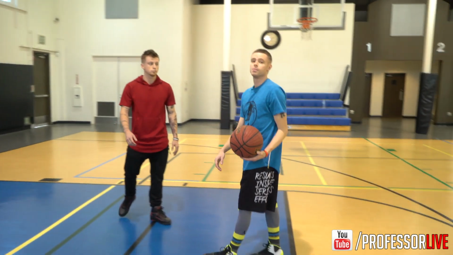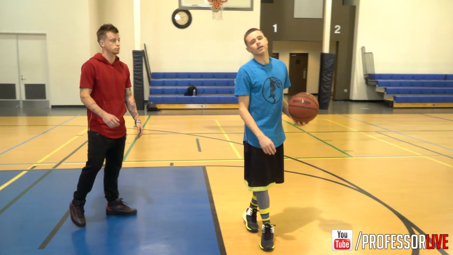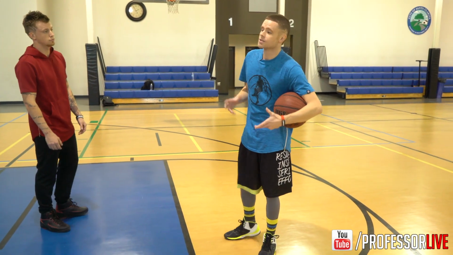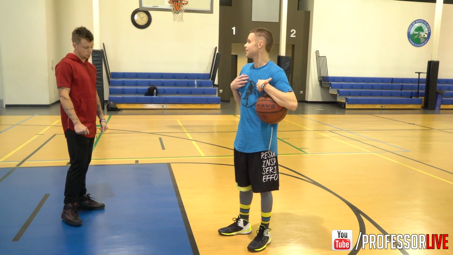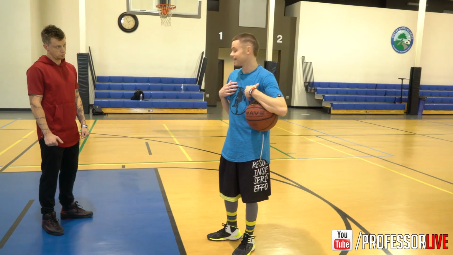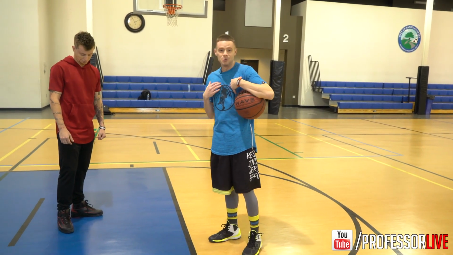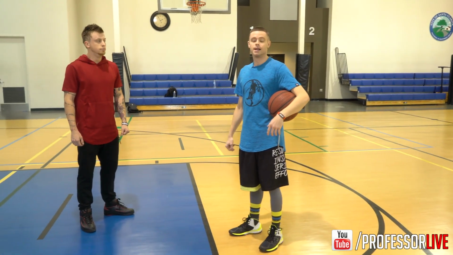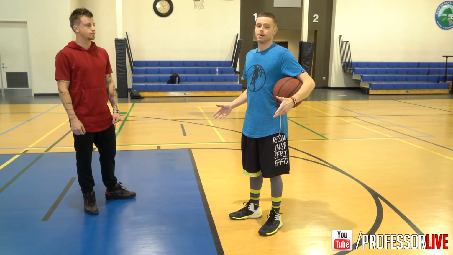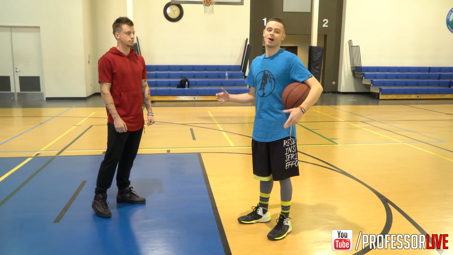Now, do I think this move can be effective in a regular game setting? Yeah, it could. But here's the thing, most coaches aren't going to trust their players to be able to do this. If I'm coaching a high school team, I'm probably not going to trust my high school point guard to be able to do this, okay? A lot of my stuff is catered toward entertainment, and I could do this effectively in a game, but it's a different story. I'm trying to get the crowd excited.